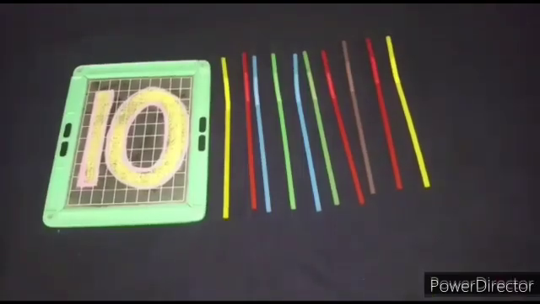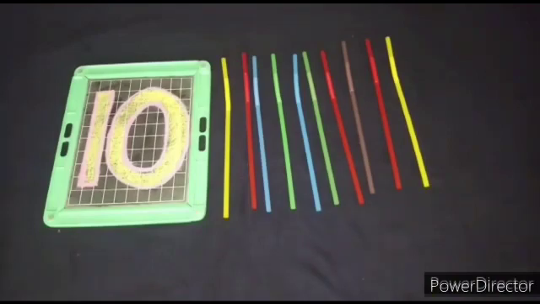Yes. Here are straws. Now let's count with me. 1, 2, 3, 4, 5, 6, 7, 8, 9, 10. Yes, these are 10 straws.